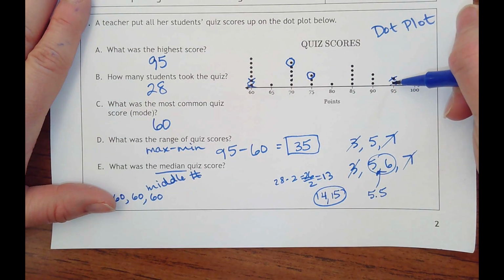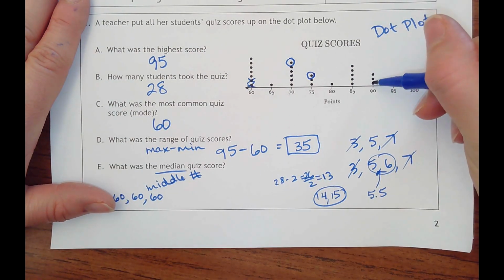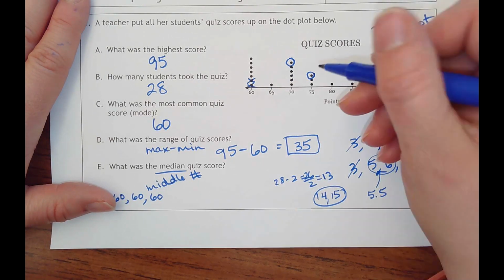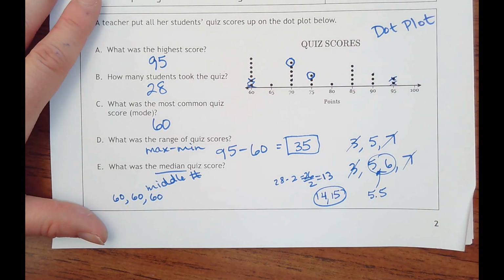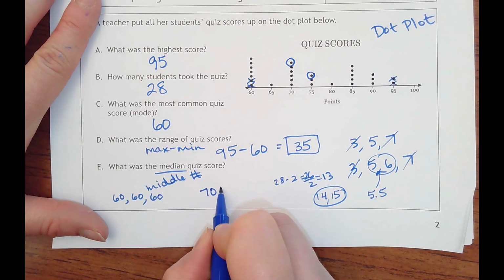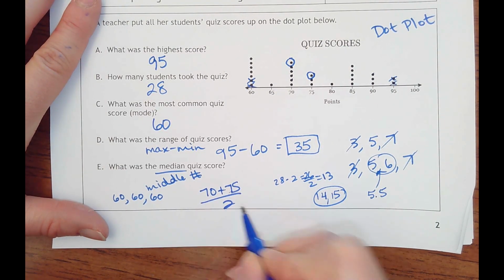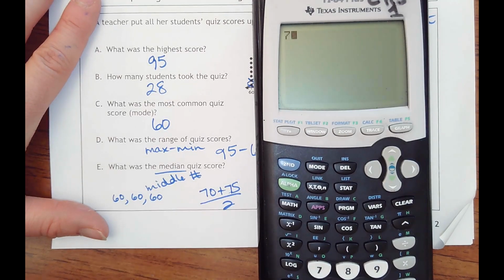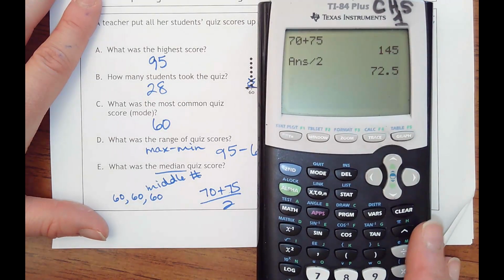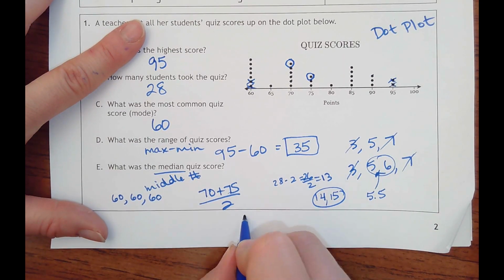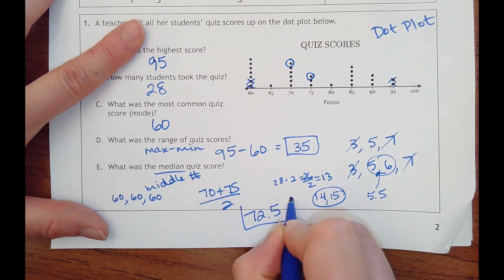Same thing if I went from this way. 1, 2, 3, 4, 5, 6, 7, 8, 9, 10, 11, 12. There's 13, and then again these 2 would be in the middle. So I have to average 70 and 75. And so you could do it on a calculator, or you should know in your head what value is right between, oh my goodness, 70 and 75. It'd be 72.5. Right? So that is the median of the scores.